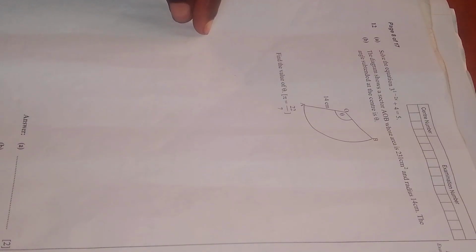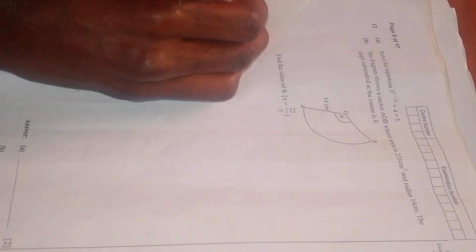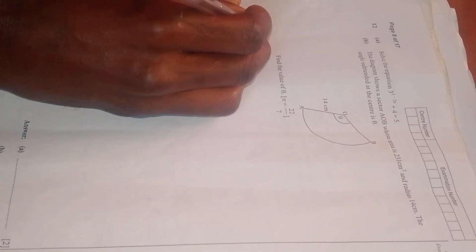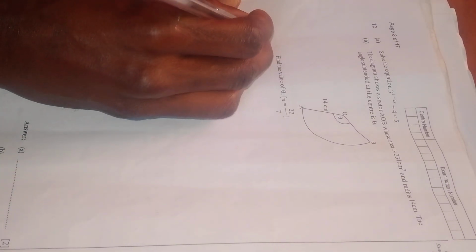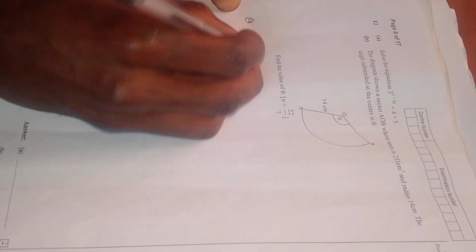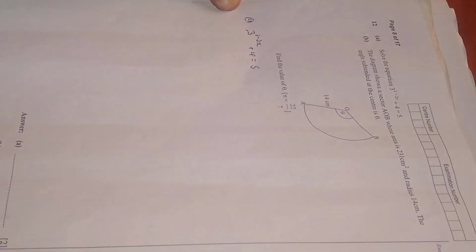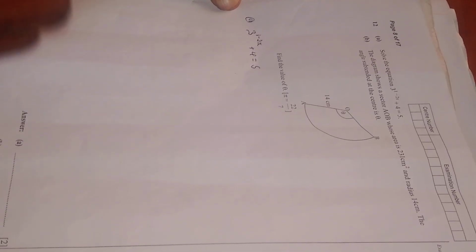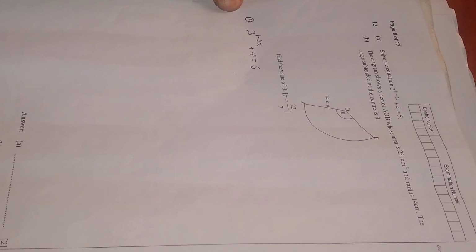So question number 1 reads, solve the equation. We can see that question 1a says solve the equation 3 to the power 1 minus 2x, plus 4 is equal to 5. We are told to find the solution to this particular question. So now, how can we solve this question?